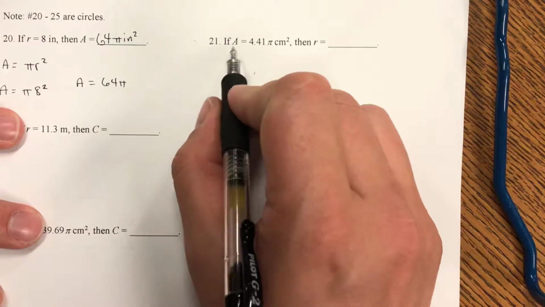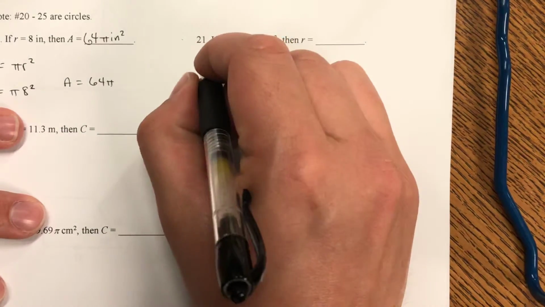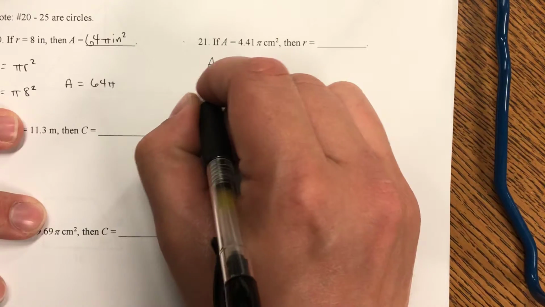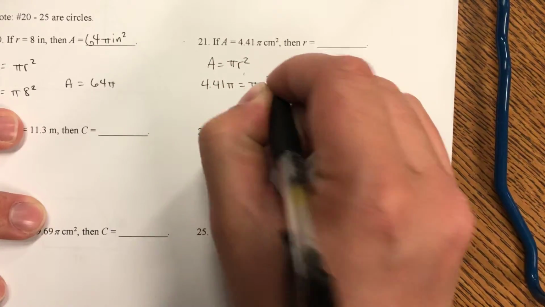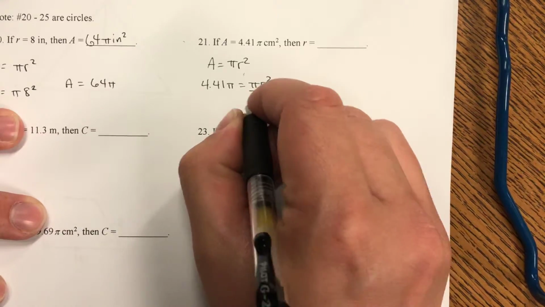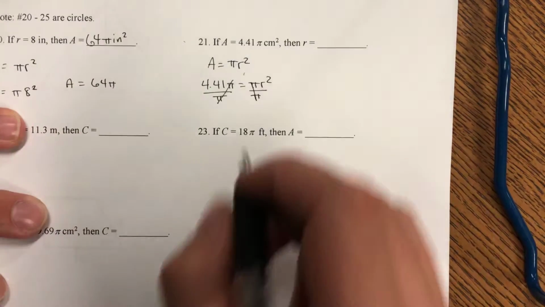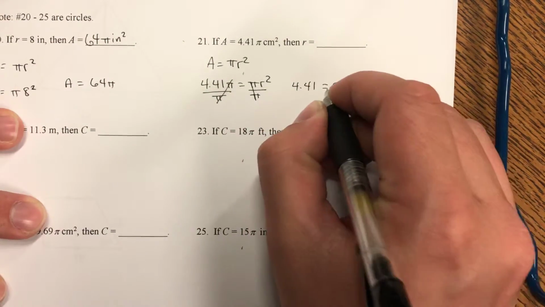On number 21, if they told me the area was 4.41 pi centimeters squared, then find the radius. So area equals pi r squared. 4.41 pi equals pi r squared. Divide by pi on both sides. That eliminates that, leaving you with 4.41 equal to r squared.